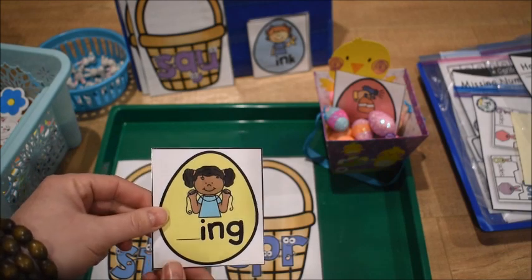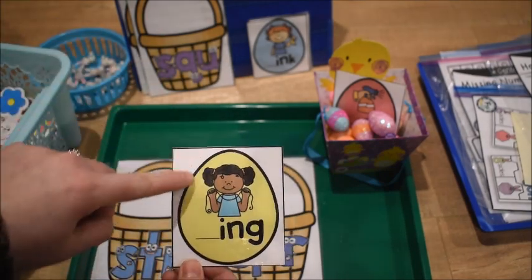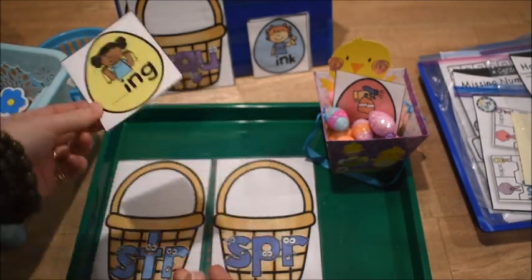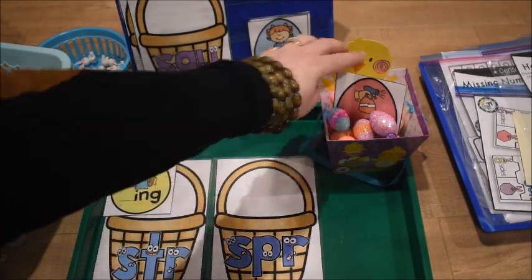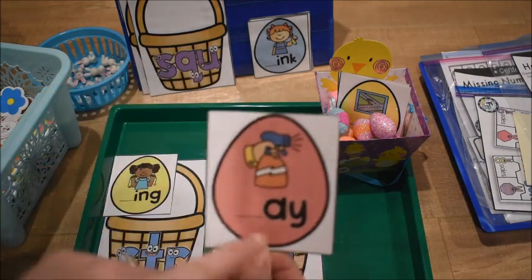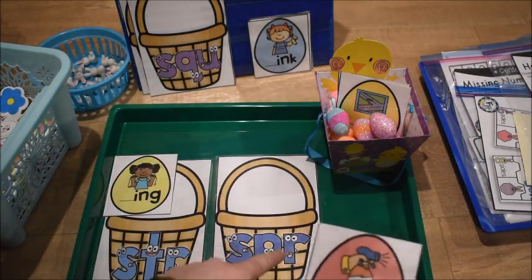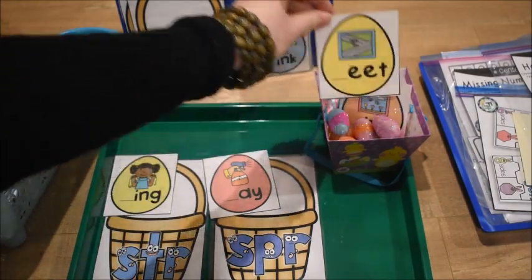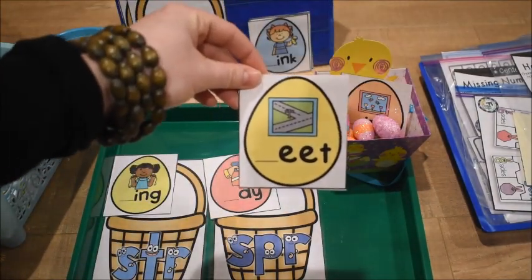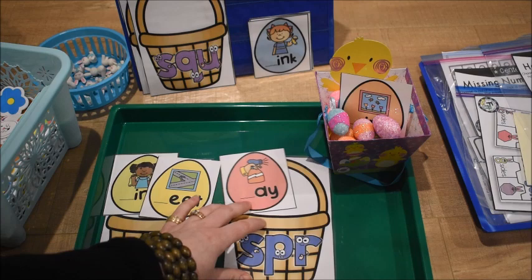If you're going to put this activity together, I would recommend cutting them out and making them look like actual eggs. I cut them out in rectangles, and I don't know why I did that. But anyway, so then he'd grab another one. This is A. So A would go with SPR to make spray. And here we have eat. That would go with STR to make street.